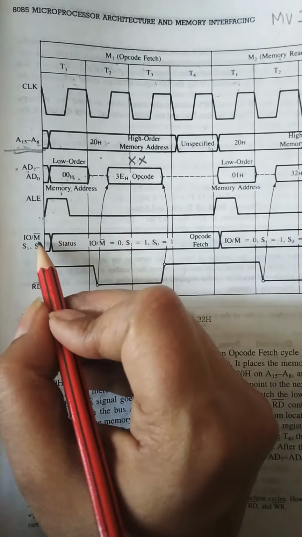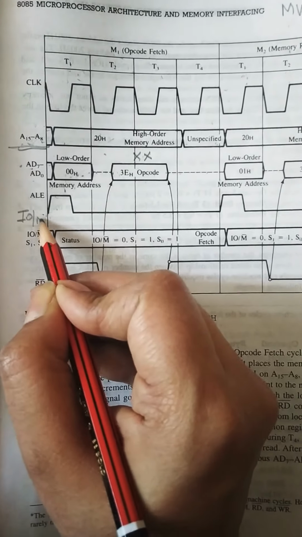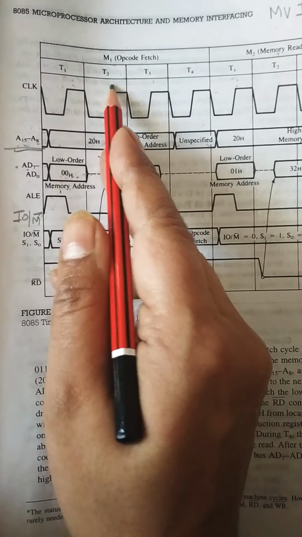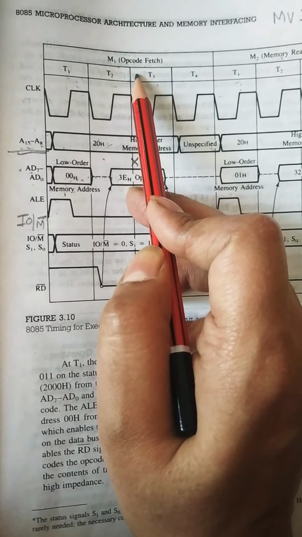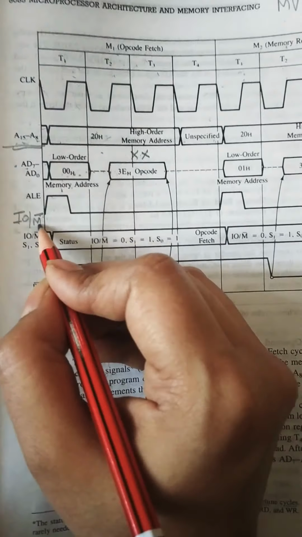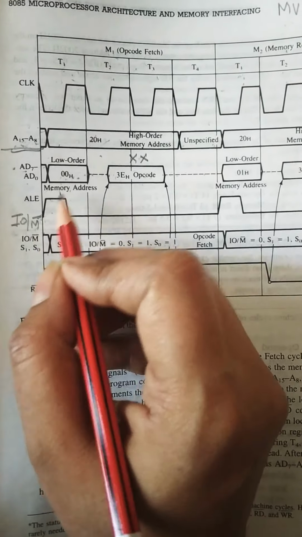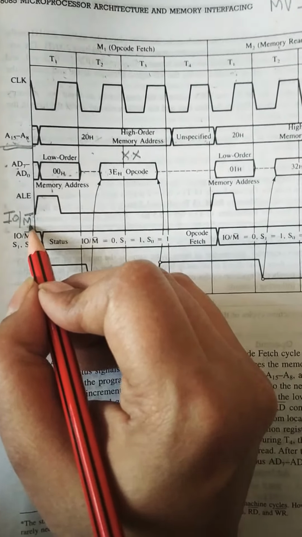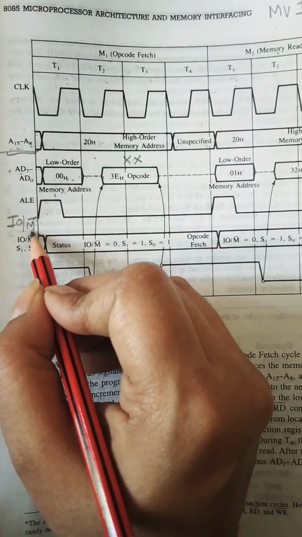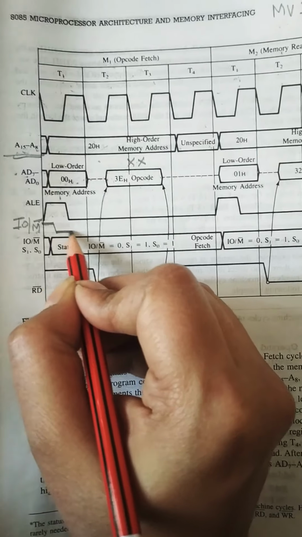Now next you can draw IO/M bar. Which status of IO/M bar will lie here? Now it is an M-related instruction, which means it is the machine cycle related to memory. So whenever it is related to memory, IO/M bar is active low, so the signal should be low.